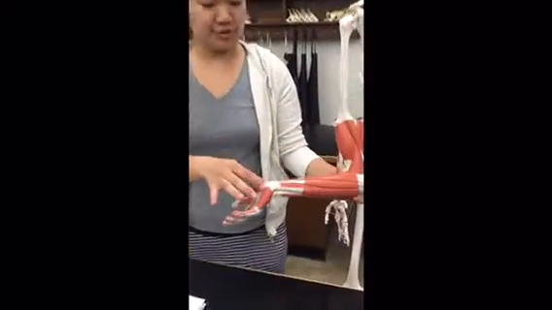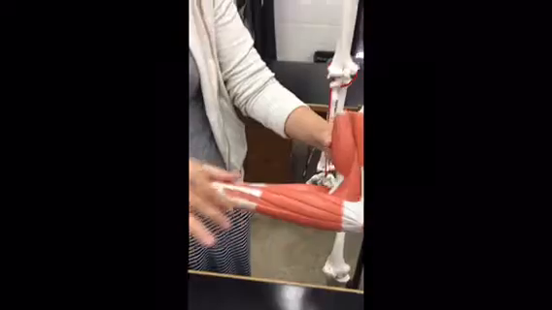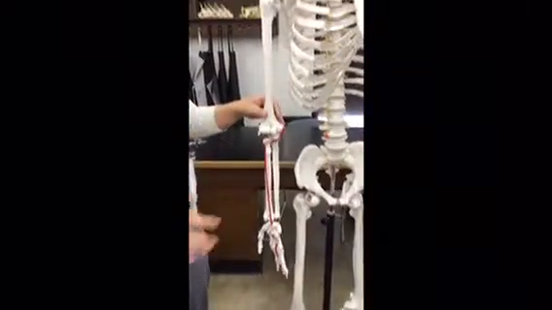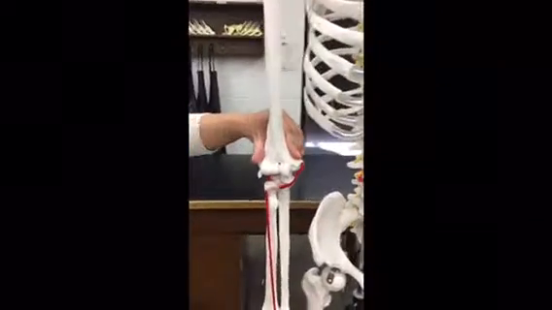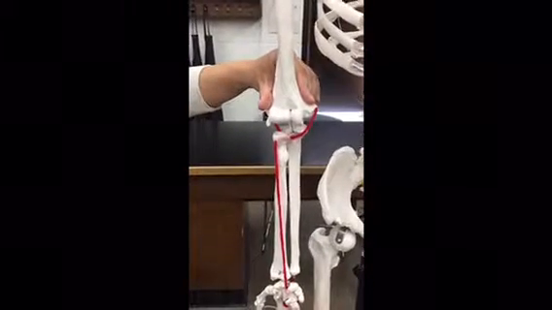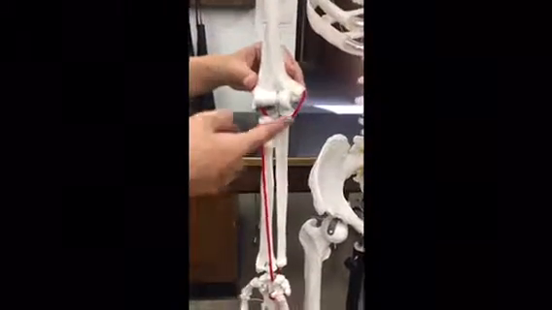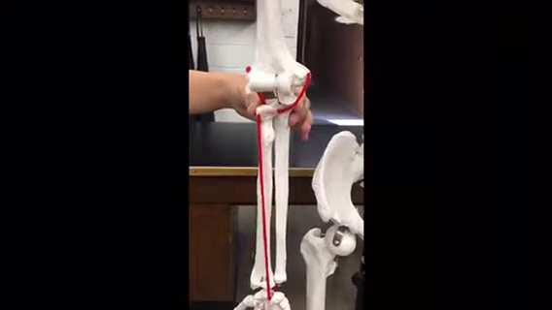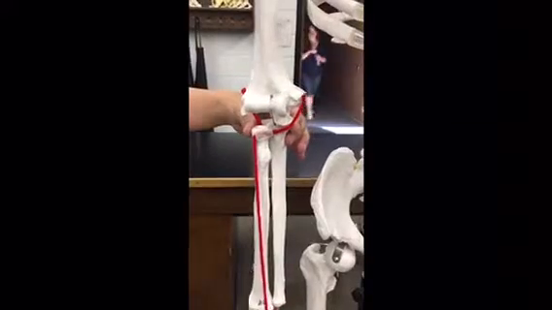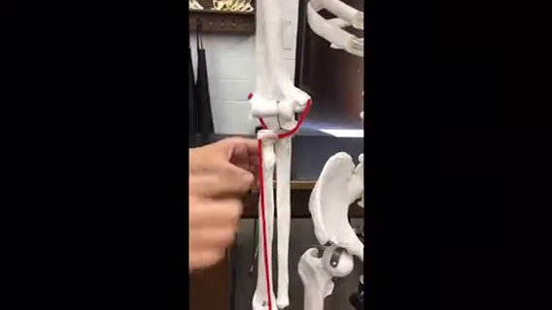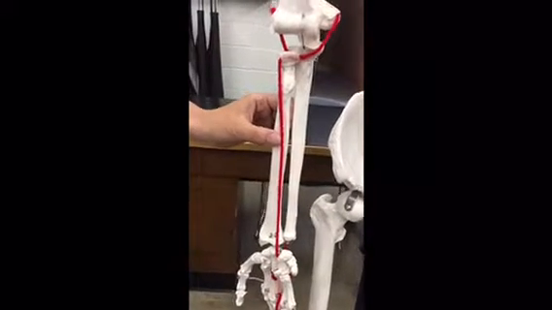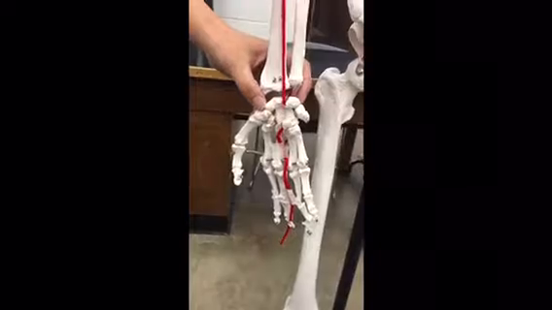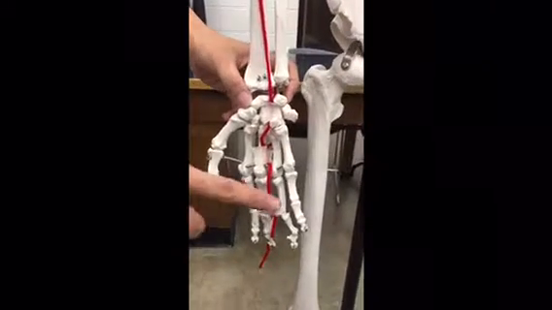So this is flexors, and its origin is from the medial epicondyle of the humerus and goes through the anterior proximal radius and ulna, and goes through the interosseous membrane, and insertion is carpus and metacarpus and phalanges.